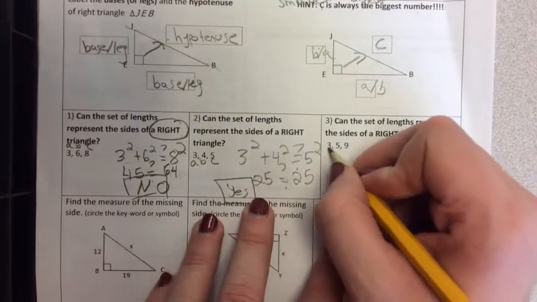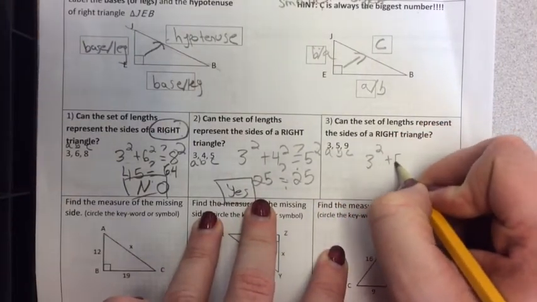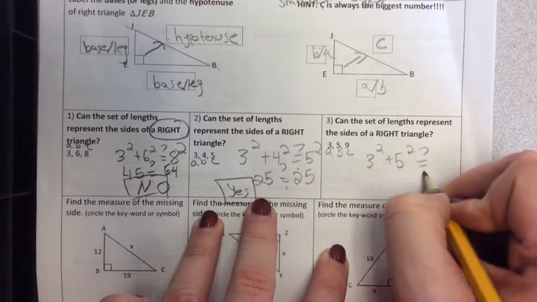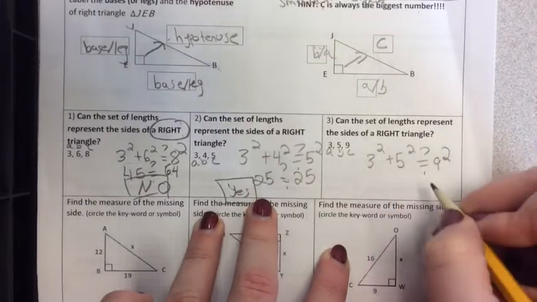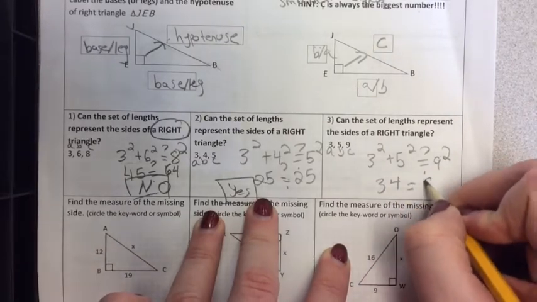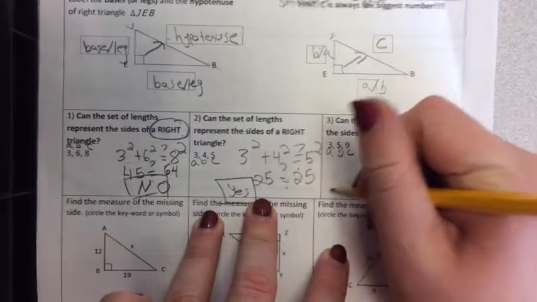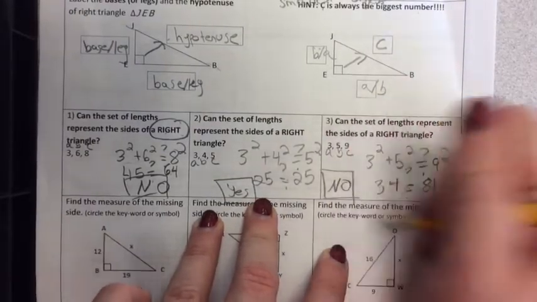Last example, A, B, and C. So we have 3 squared plus 5 squared, and we're saying, is that equal to 9 squared? This simplifies to 34. This simplifies to 81. Does 34 equal 81? No. So it does not form a right triangle.